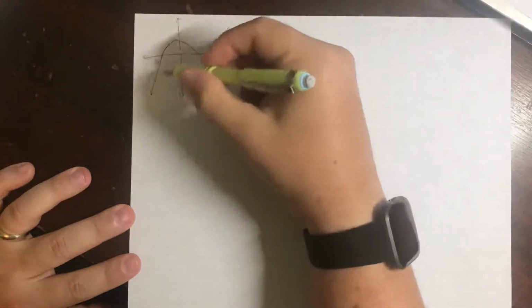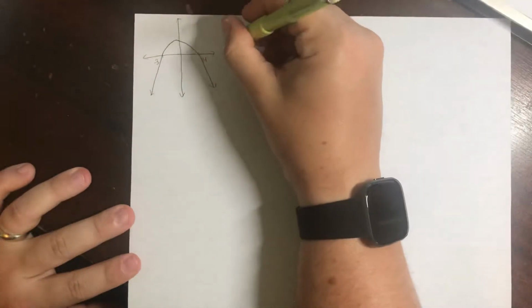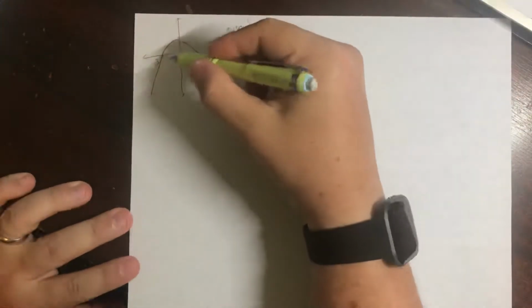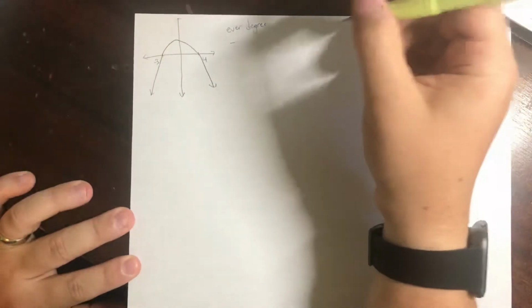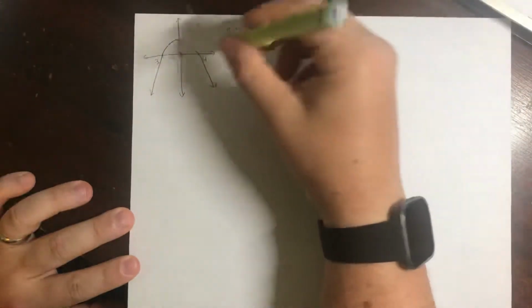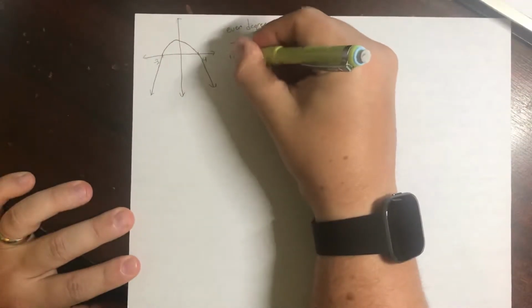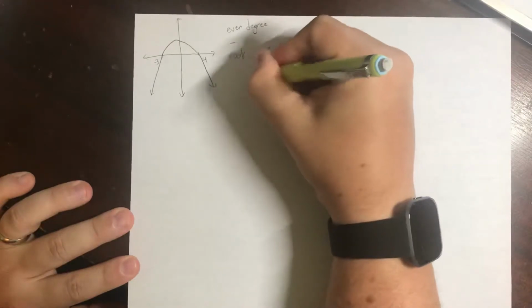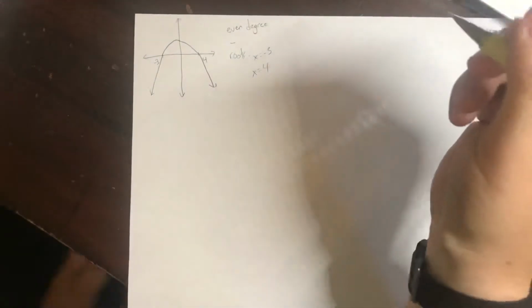And since it is increasing here and decreasing here, we know this is a negative function. And then the last thing we see is this goes to the point -3 and crosses our x-axis at 4. So we know our roots are x equals -3 and x equals +4.